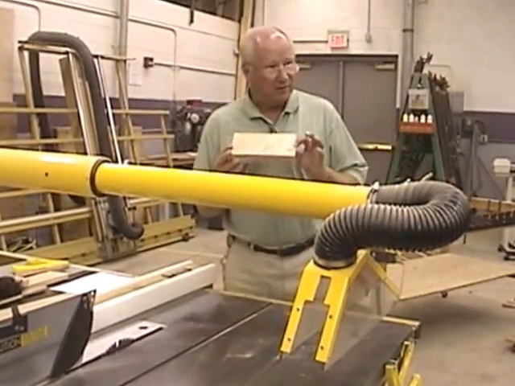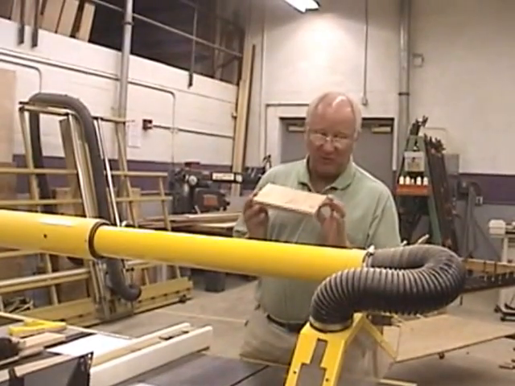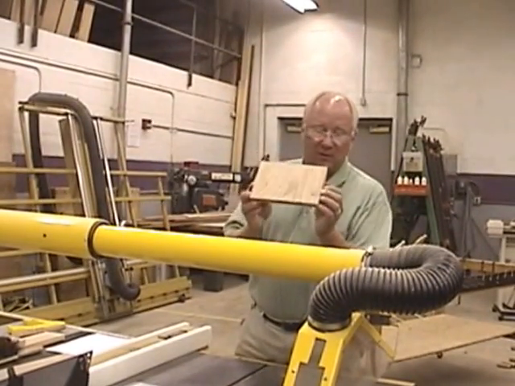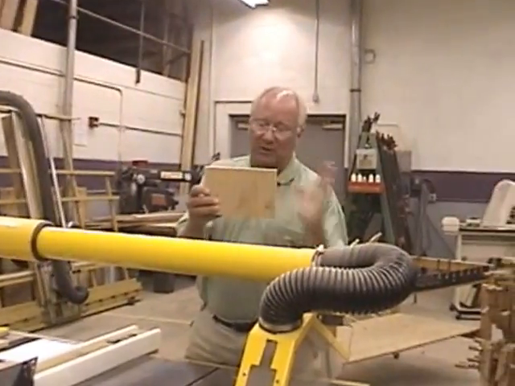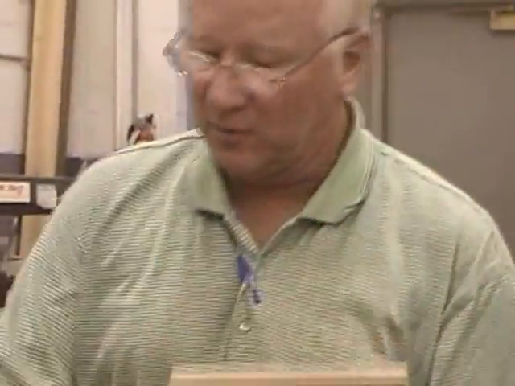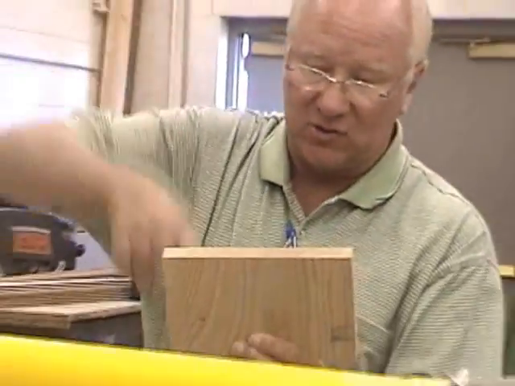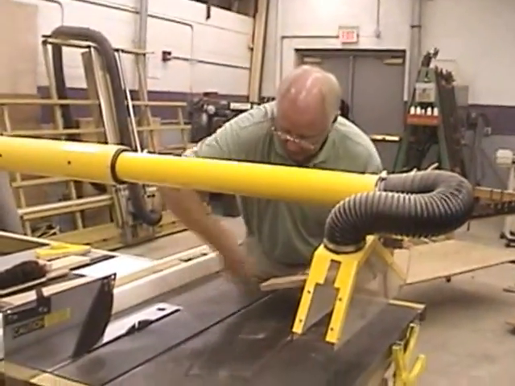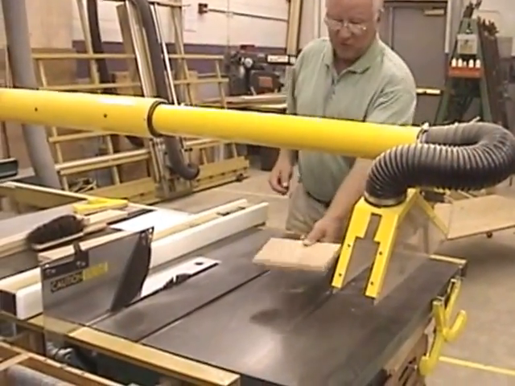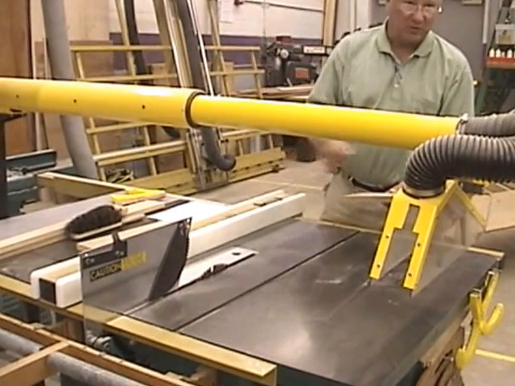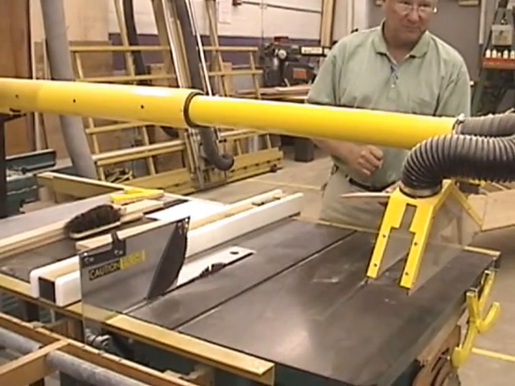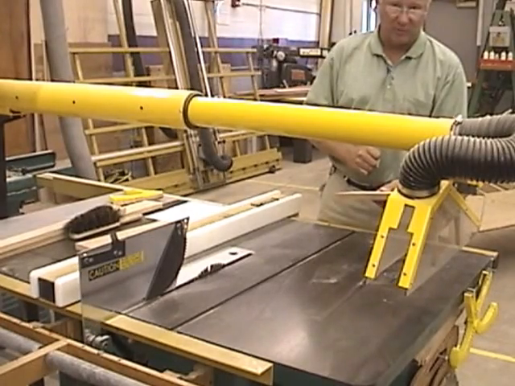This is a big safety no-no. Whenever you're cutting a board, that distance this way is greater. In other words, the distance between the fence and the blade is greater than its feed direction. This is the feed direction because we're feeding it this direction. Okay, this is a perfect example. Don't use the table saw for ripping.